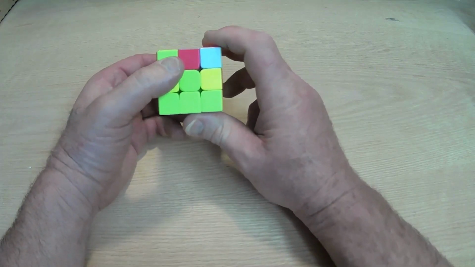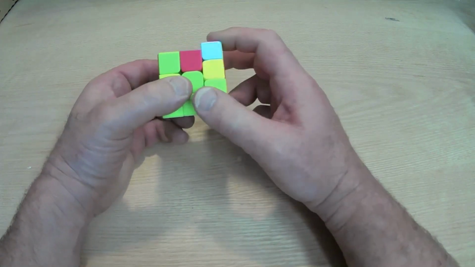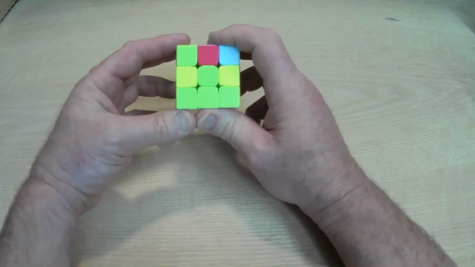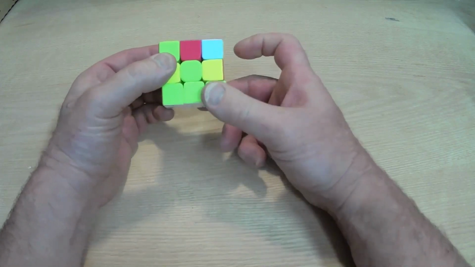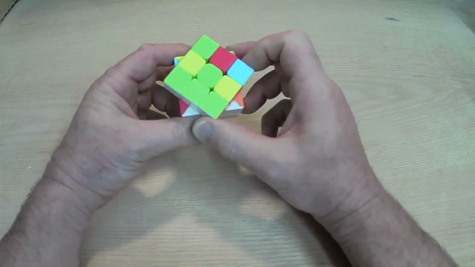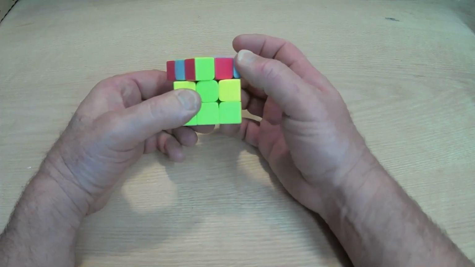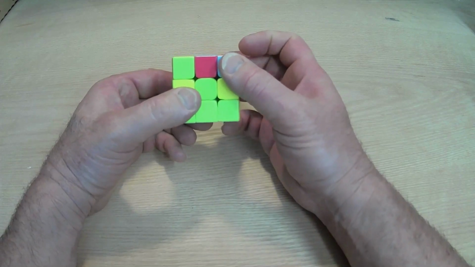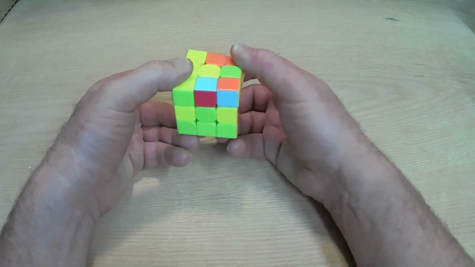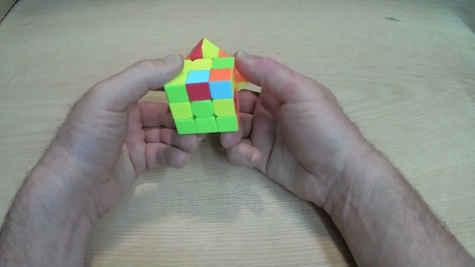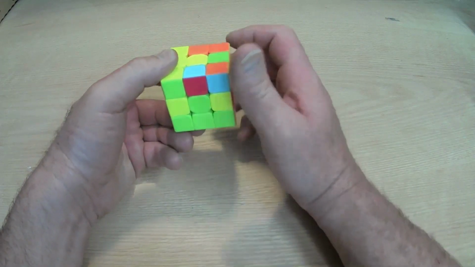So if you see a word that starts with an R, you're going to turn the right side of the cube. If you see an L, you're going to turn the left side. B is for bottom. F is for front. And if you see a word that starts with a T or a U, you're going to turn the top or the upper layer of the cube. There are no words in this method that require you to turn the back of the cube, so you don't have to worry about that.